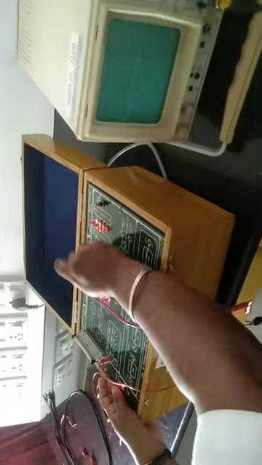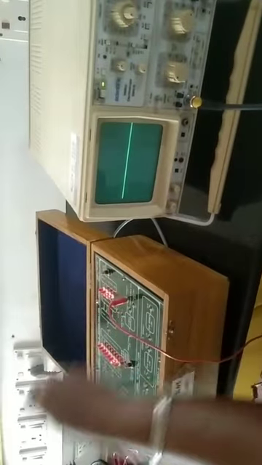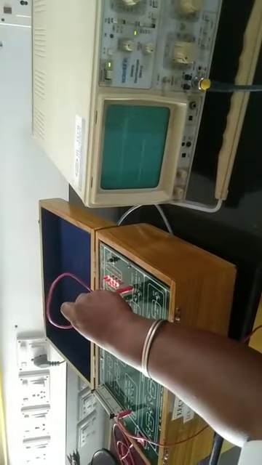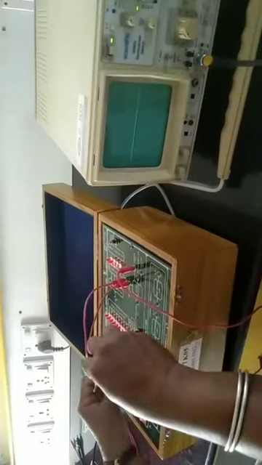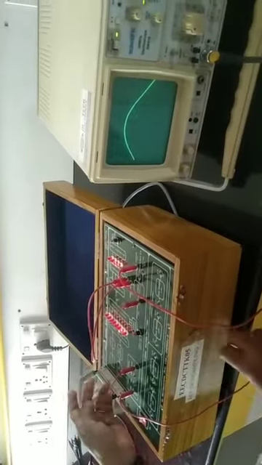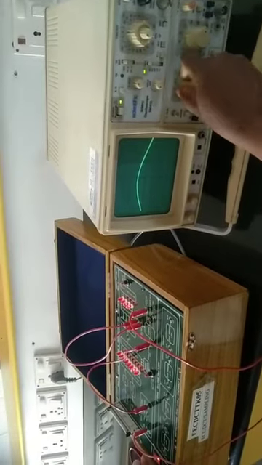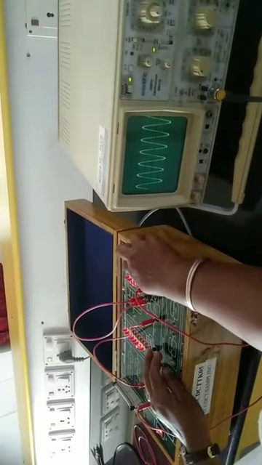Similarly, we have to measure the sampled output. Before measuring the sampled output, we have to make the connection: this output to the sampling input, and the modulating signal to the modulating input. This is our sampled output.